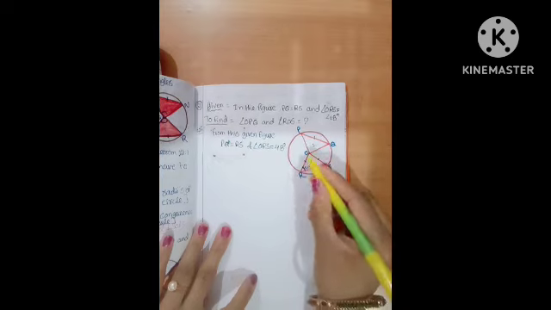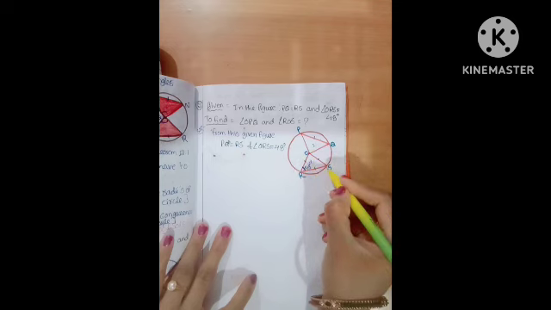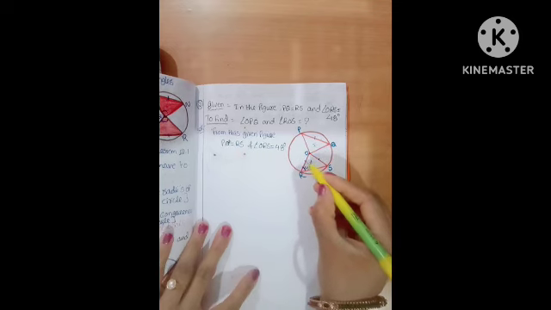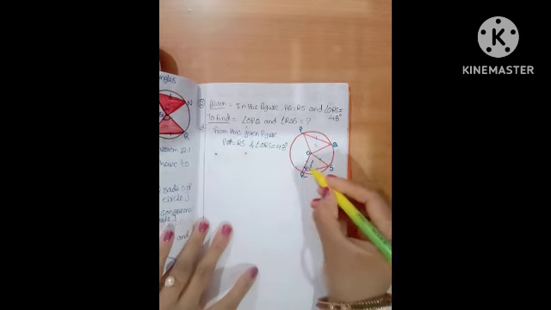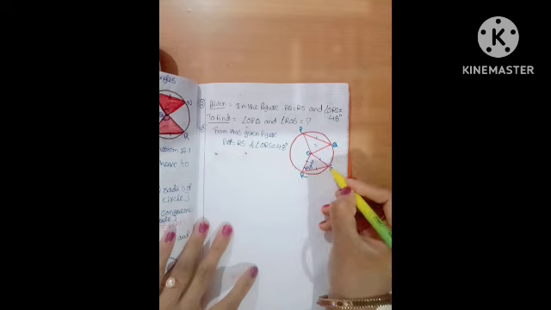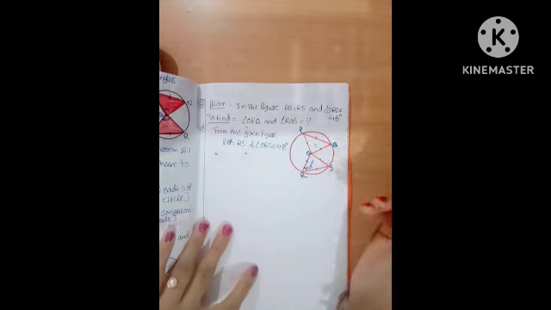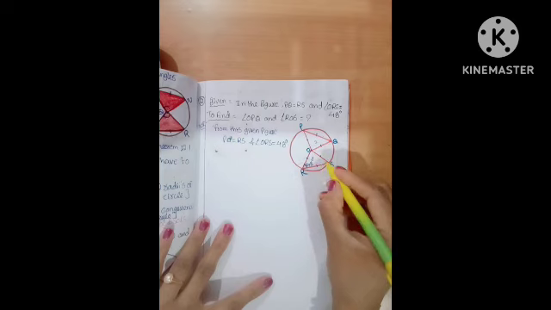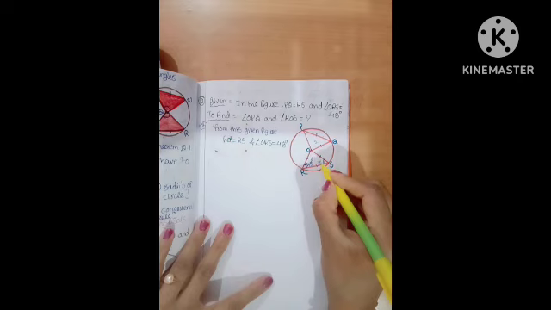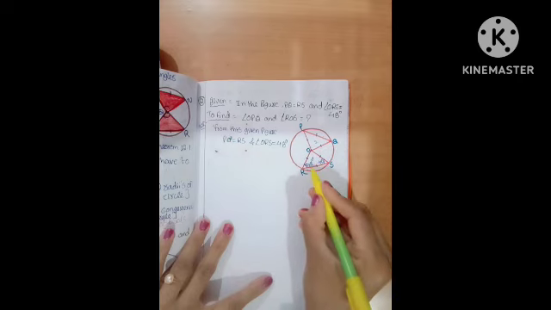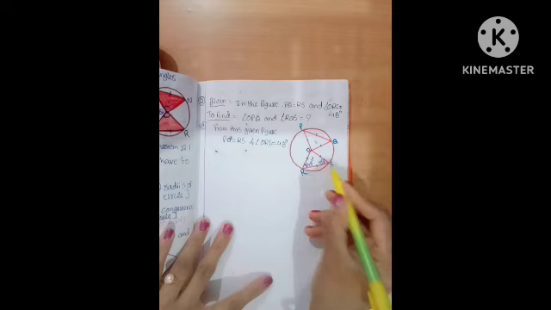ROS is an isosceles triangle. An isosceles triangle has two equal sides. This radius is equal to this radius also; all these are radii. So angles opposite to equal sides are equal. So this is also 48 degrees. Angle R is 48 degrees and angle S is also 48 degrees.